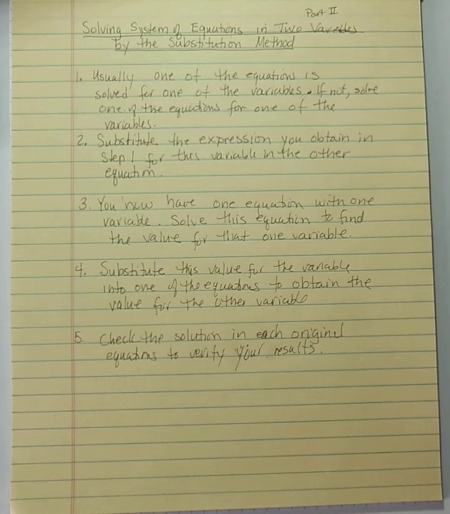Welcome to part 2 of solving systems of equations in two variables. In this video, we're going to be working on solving equations using the substitution method. So here are some steps to solving systems of equations in two variables using the substitution method.